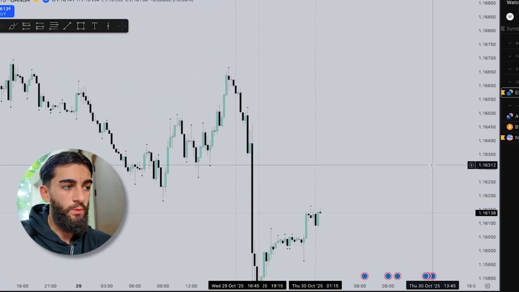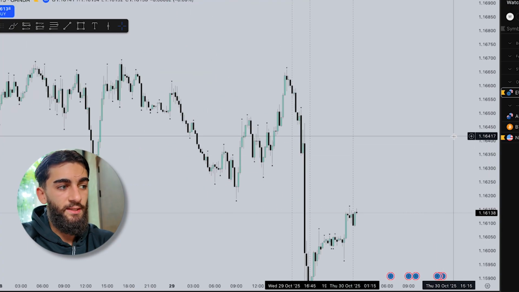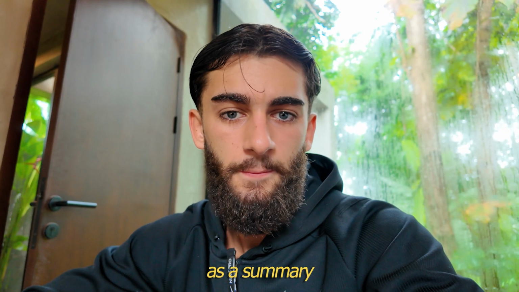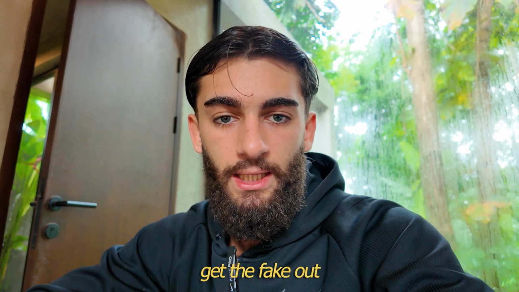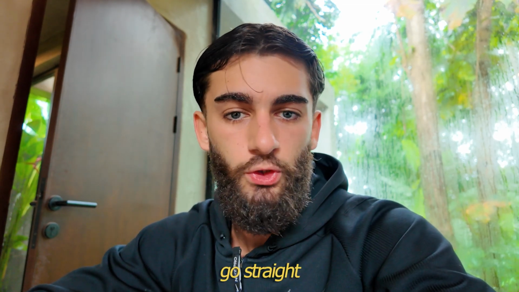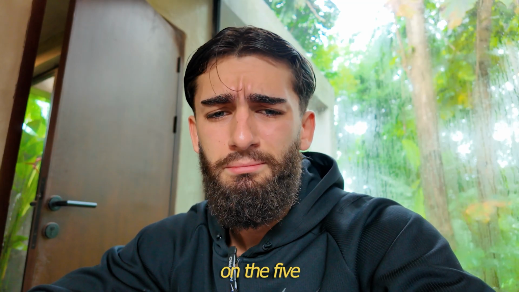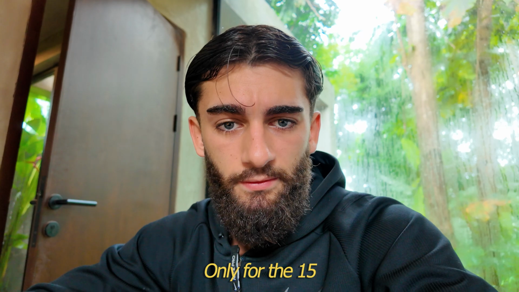So it's just a quick one for me today because I wanted to just add this in to your roster. So just as a summary, you get the setup, you don't get the fake out, check the 15. If it breaks on the 15, go straight to the entry fib, okay? Don't do this on the 5. Don't just avoid the fake out on the 5. It's stupid. Only for the 15, all right?